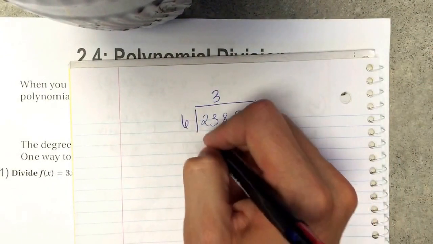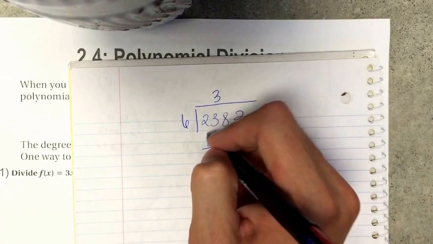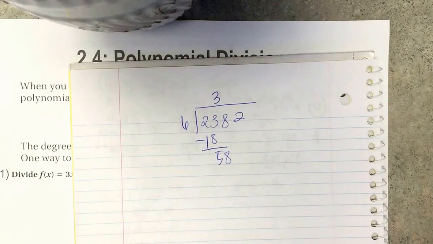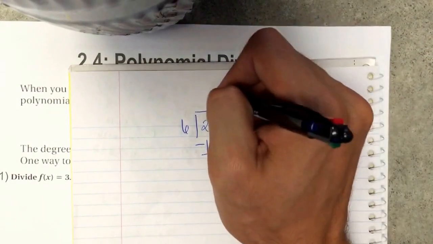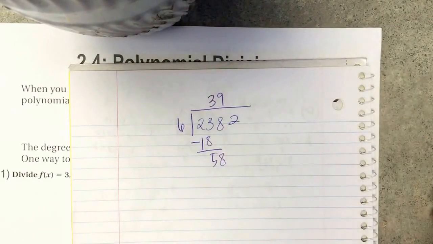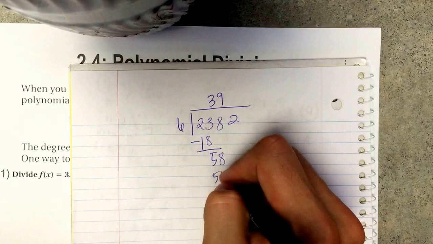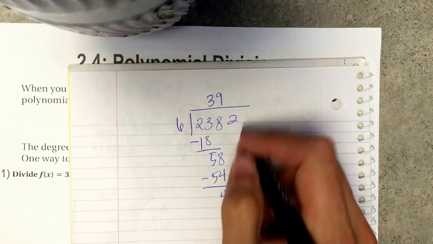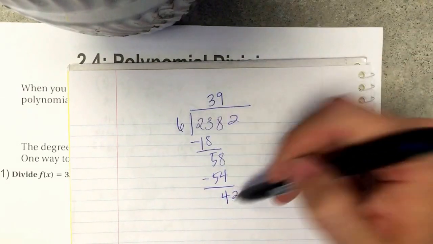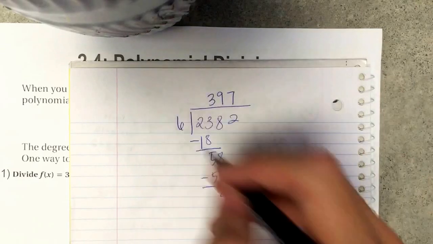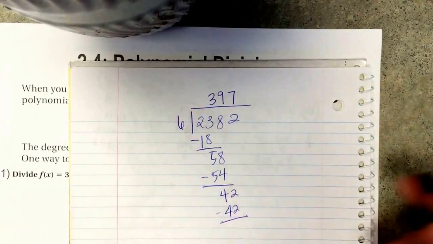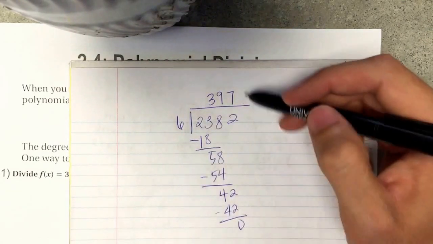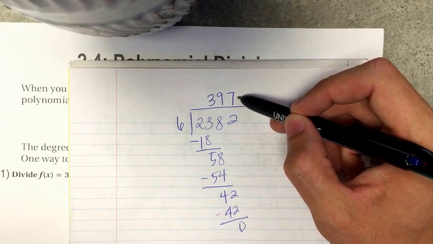And you multiplied 6 and 3. What you always did was then subtract. So this subtraction gives you 5. Drop the next number. 6 goes into 58 9 times. 9 times 6 is going to give you 54. And again, you subtract, you get 4. You drop the next number, which is a 2. 6 goes into 42 7 times, and you multiply. When you multiply and subtract, you get a remainder of 0. So what that means is 6 went into this number exactly 397 times.